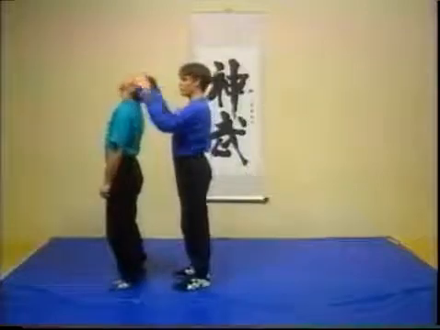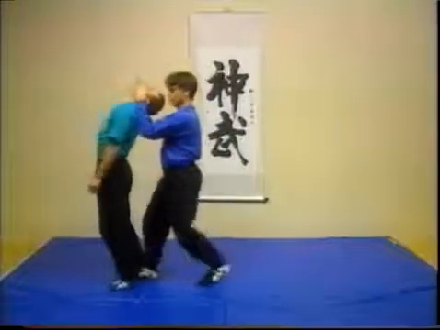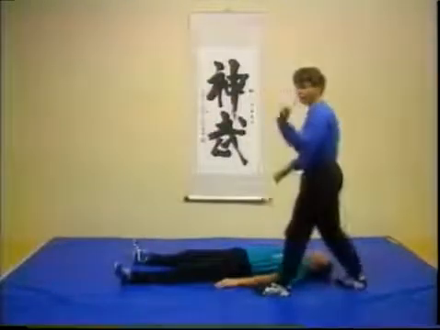Keep your shoulders down and your arms heavy. Forward, make his chin come up and over in a circle. Move him as a part of you. Bring him to the mat. Now, be very careful. It's a very hard fall. You're falling like a tree backwards.